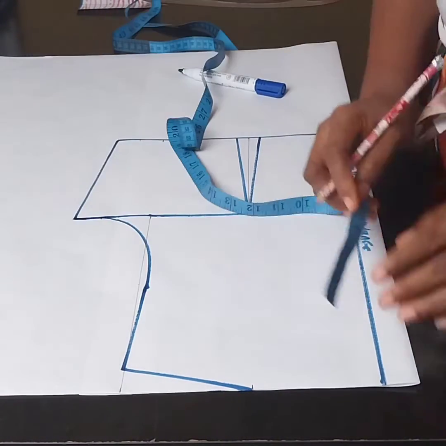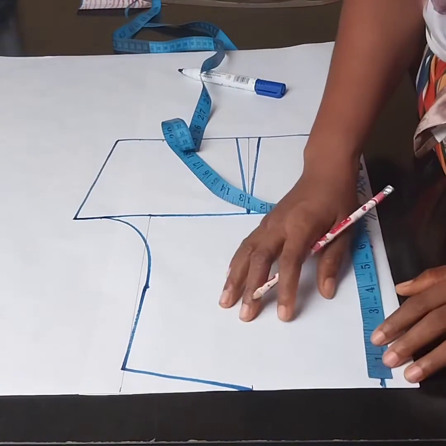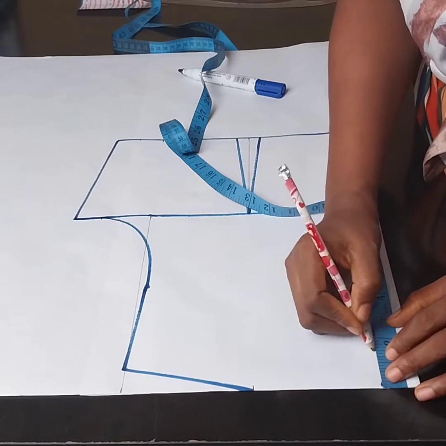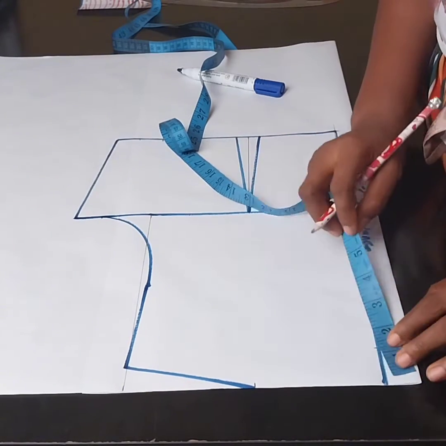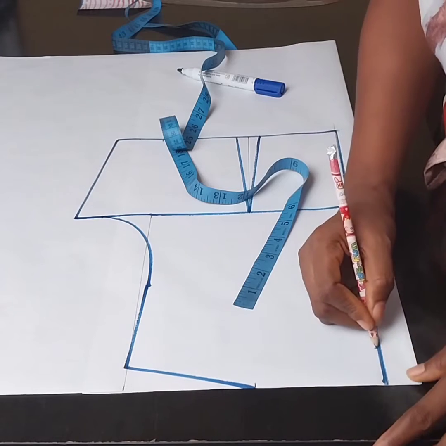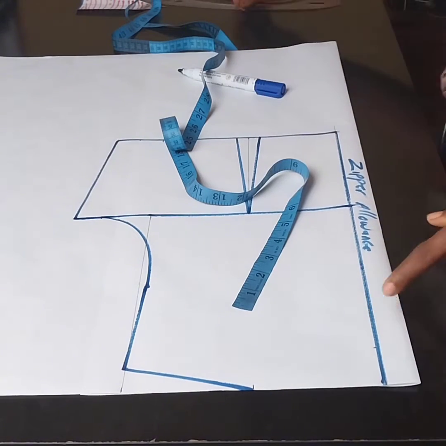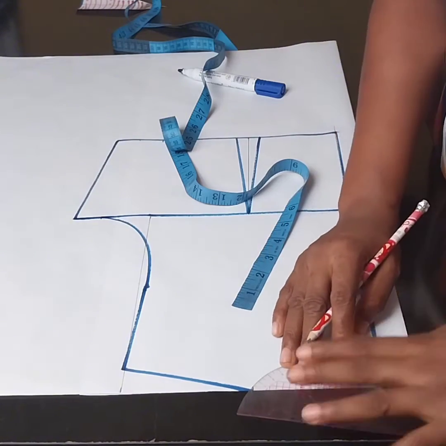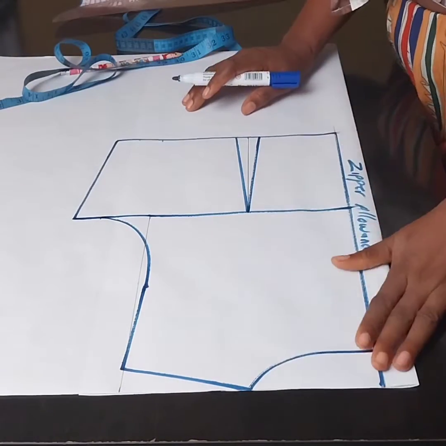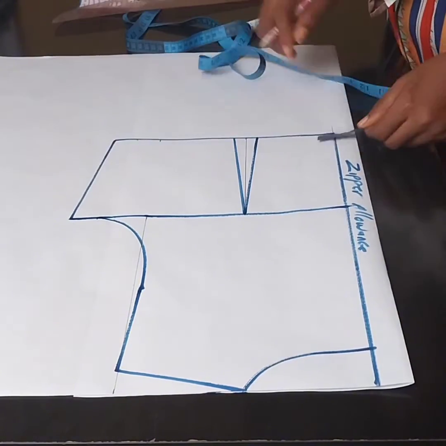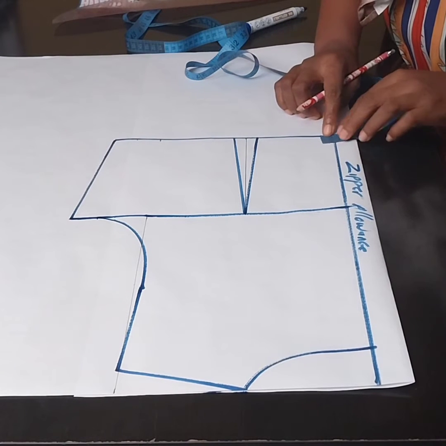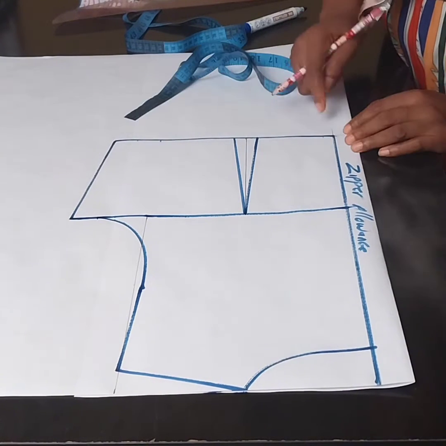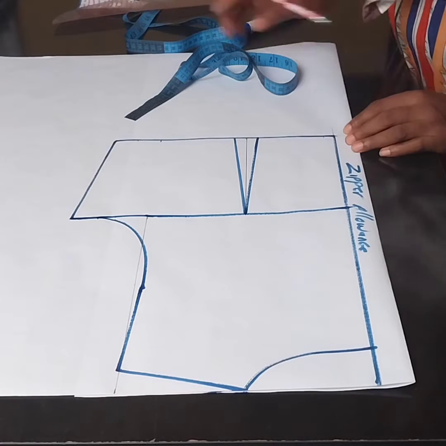What I'll do next is to mark out my neck dip for the back. So my neck dip for the back is 1½ inch. So I'll mark the 1½ inch on the zipper line. I'm going to draw a curve to meet the neck width. And that's our back pattern. Then at the waistline, I'll go in by ½ inch. Then I'll connect the ½ inch to the waistline.